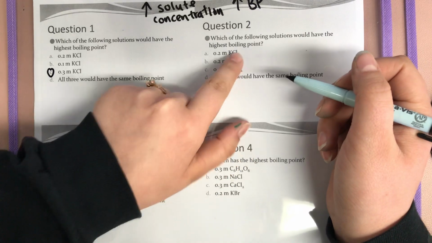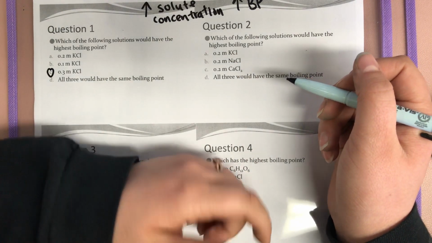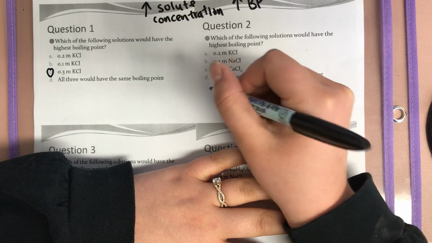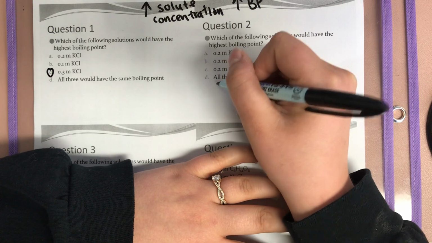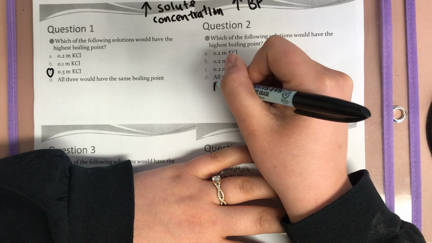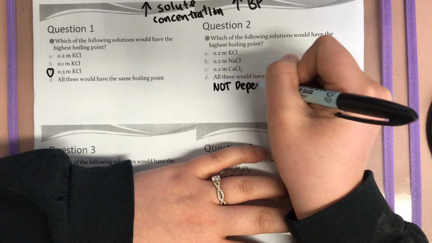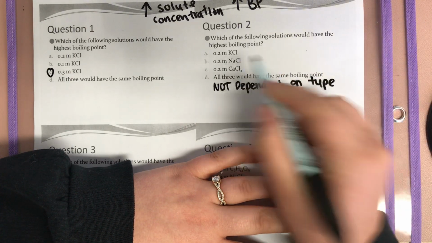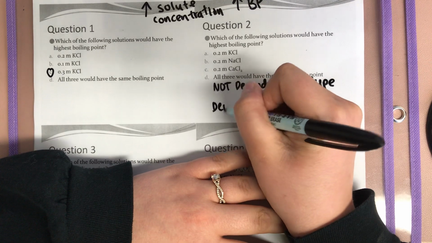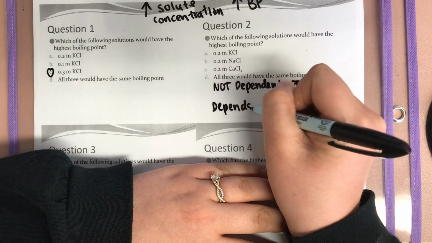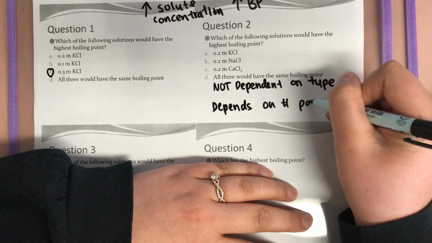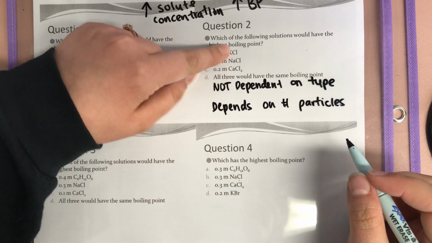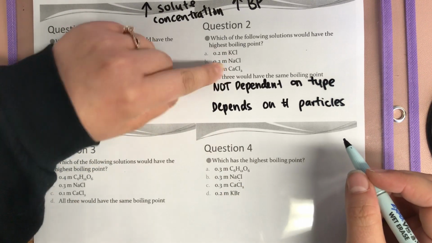Looking at these 3 types of compounds, we've got to figure out what's going on. The trick is to understand what colligative properties is. Colligative properties is not dependent on the type of compound. It depends on the number of particles. So we have to figure out, when these things dissolve in water, how many particles are going to be present.